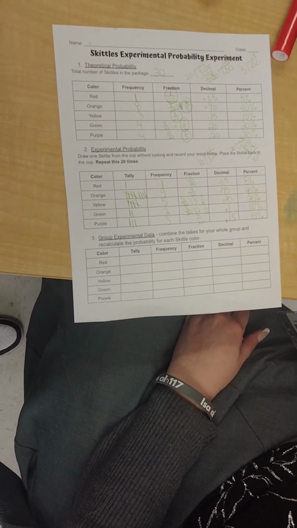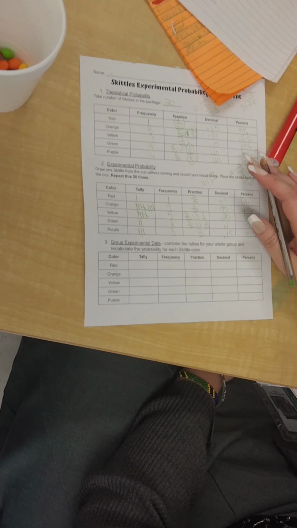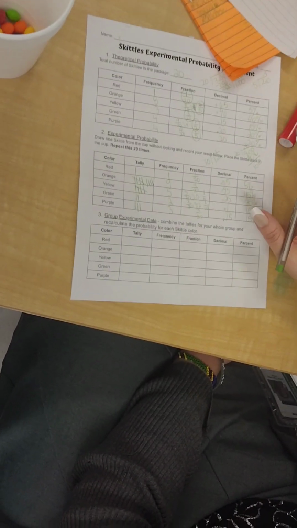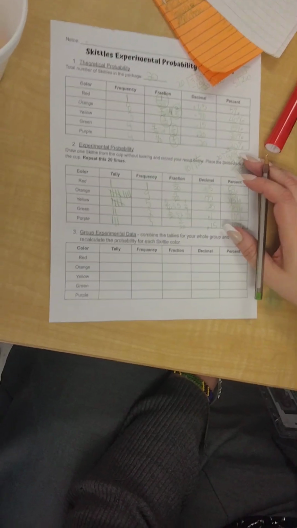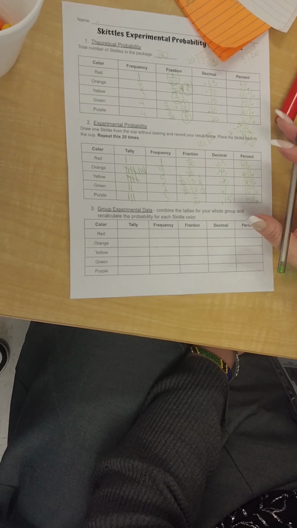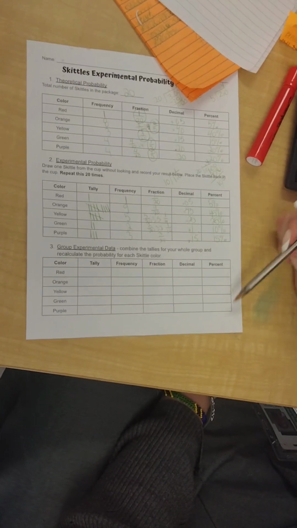Okay, so basically I can't do the third part, but I'm going to explain it to you. So basically now we're going to tally. If you're in class, you're going to be in a group of 5 kids. So you don't have now 20 Skittles. Now you have 100 Skittles. Right? So what you're going to do is you're going to add each one of the kids and how many reds you have as a group, you're going to put it. And how many oranges you have as a group, you're going to put it.